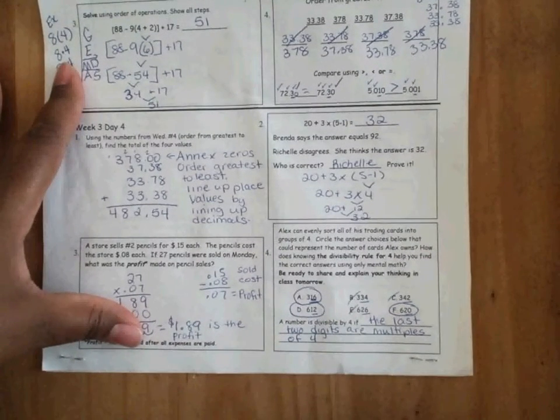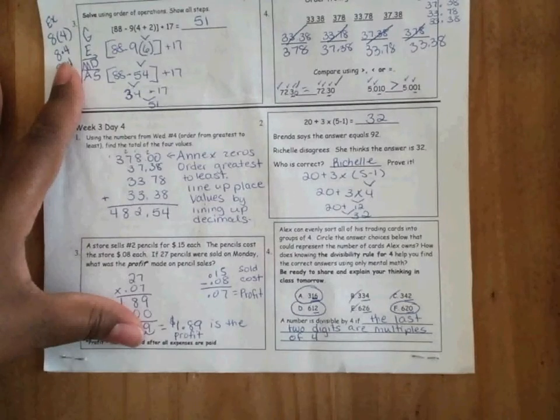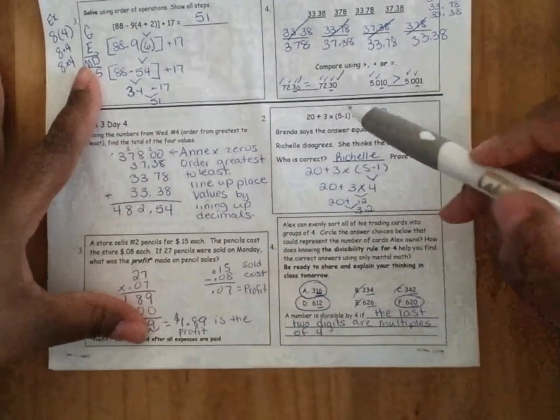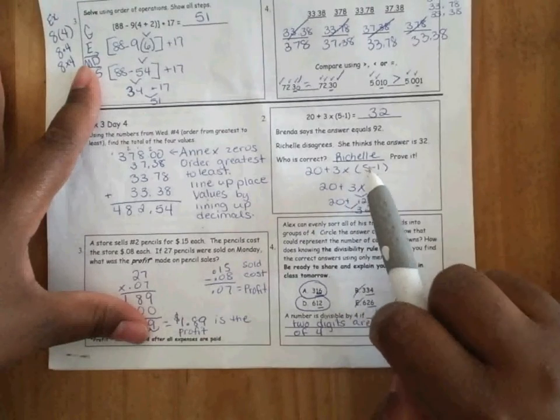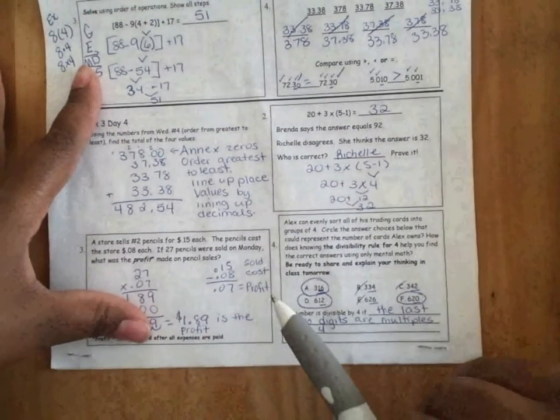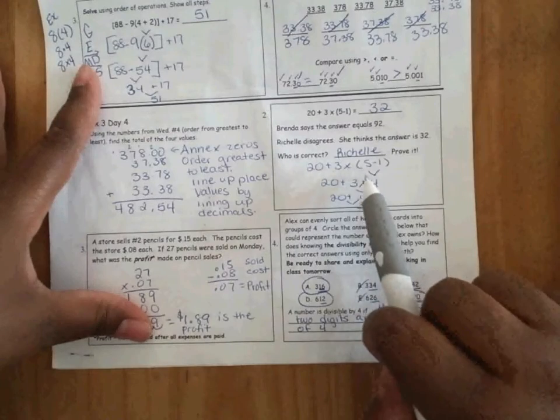Okay, next one. Brenda says the answer is equal to 92. Rochelle disagrees. She thinks the answer is 32. Who is correct? So let's rewrite. That's 20 plus 3 times 5 minus 1.